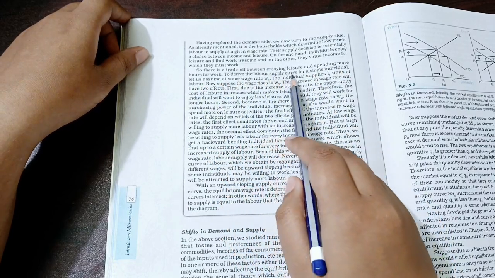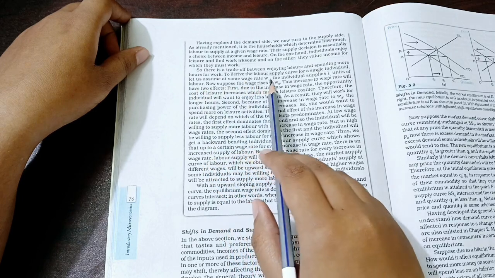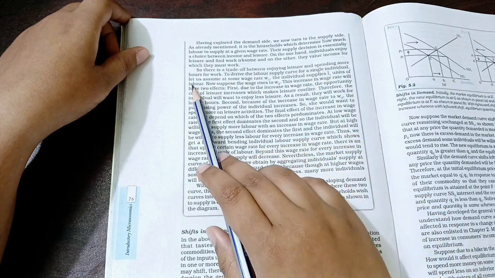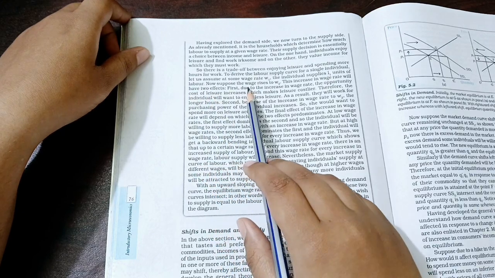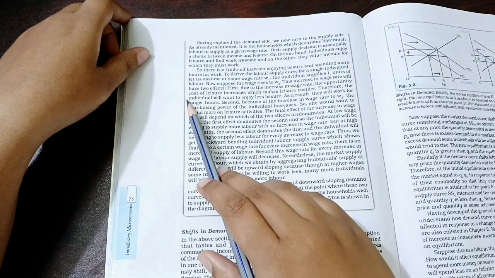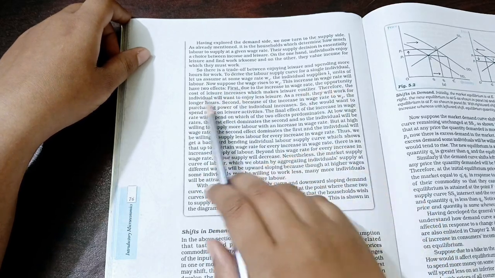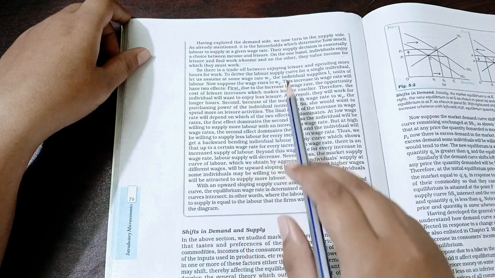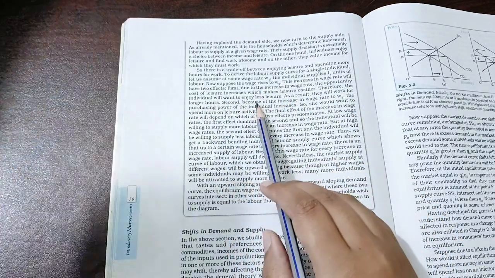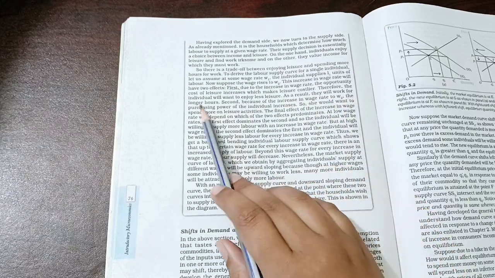To derive the labor supply curve for a single individual, let us assume at some wage rate W1, the individual supplies L1 units of labor. Now suppose the wage rises to W2. This increase in wage rate will have two effects. First, due to the increase in wage rate, the opportunity cost of leisure increases, which makes leisure costlier. Therefore, the individual will want to enjoy less leisure. As a result, they will work for longer hours.